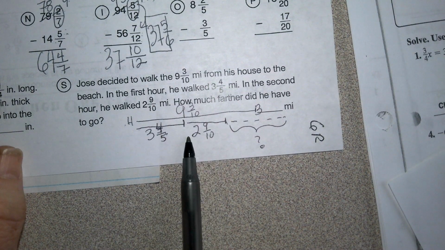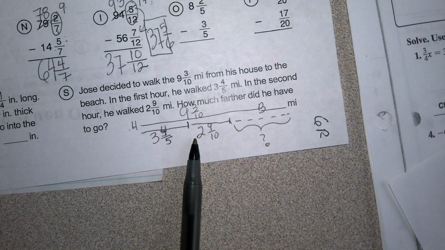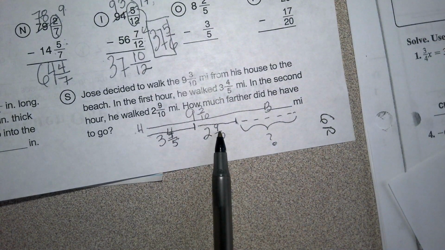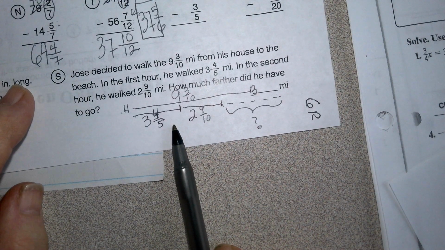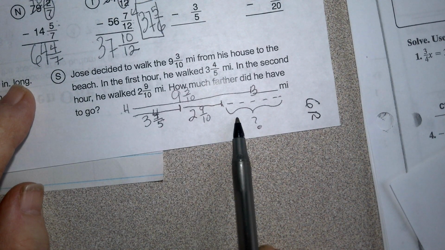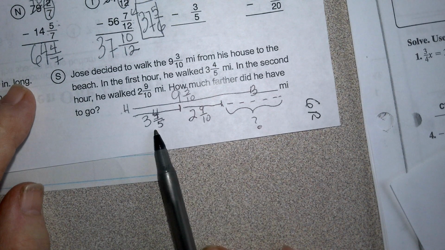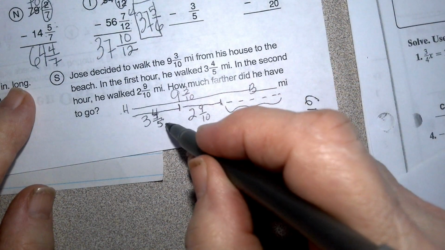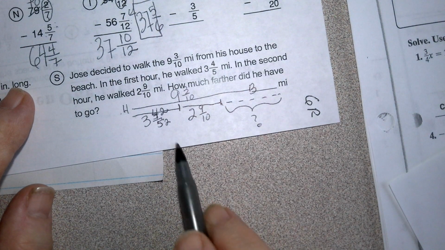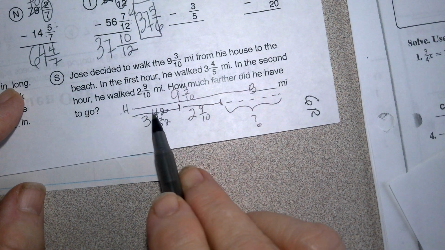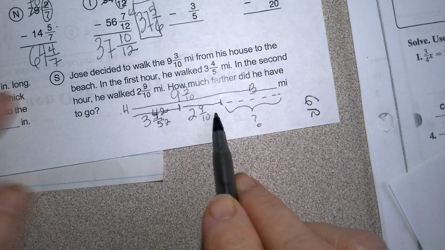So let's go ahead and I'll just use this so I don't have to get a sheet of paper. Let's take this up to the very top. By the way, what's the common denominator for 5 and 10? It is 10. So I'm going to multiply this one by 2 and this by 2. So I'm going to bring it up to the top and put 3 8/10 plus 2 9/10.